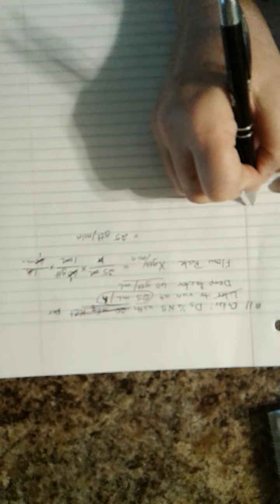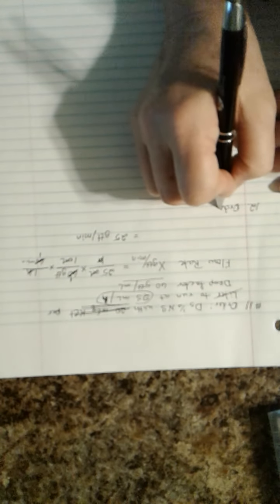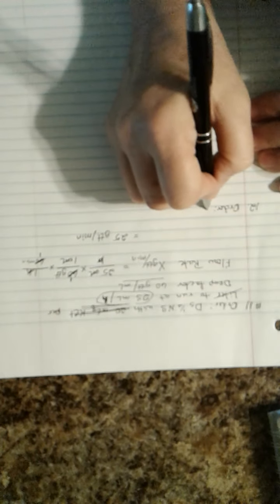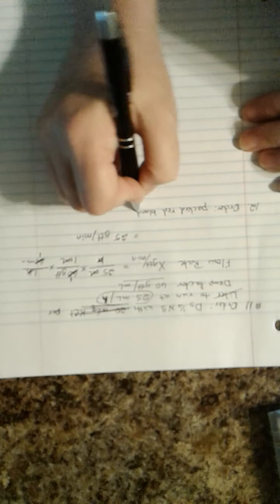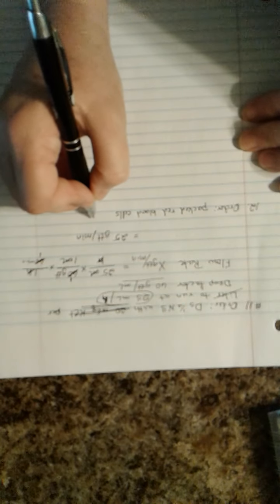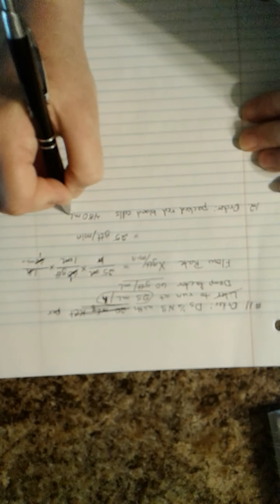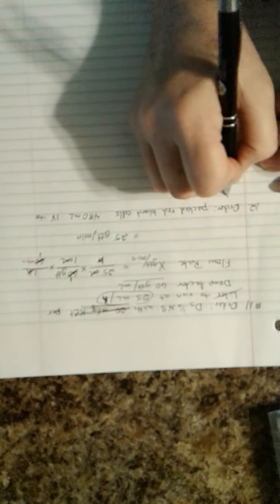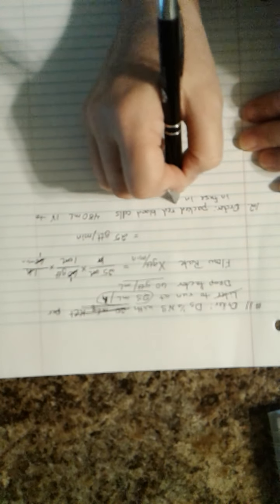All right. So number 12, I have an order of packed red blood cells. Sounds like the person may be getting a transfusion. 480 milliliters IV to infuse in 4 hours.